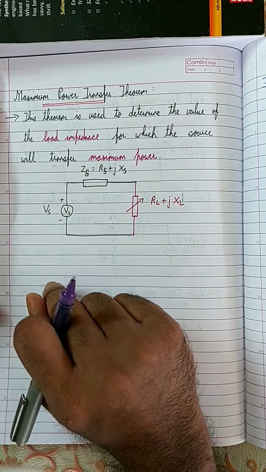The power is mostly delivered through the load resistor RL. We know that heat energy is always dissipated in the resistor RL. So the equation for power we always use is PL is equal to the magnitude of IL, the whole square, into RL. This is the equation of power.